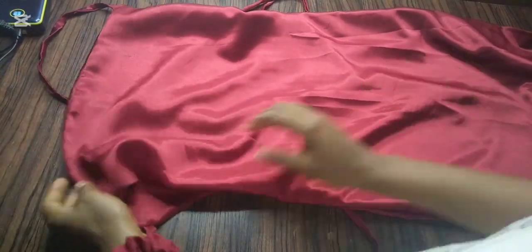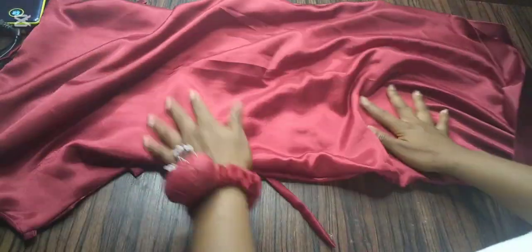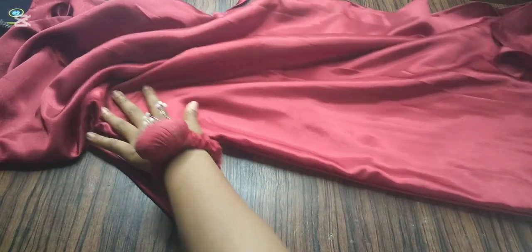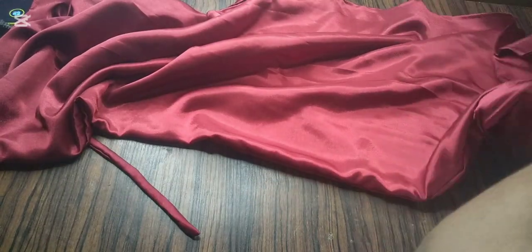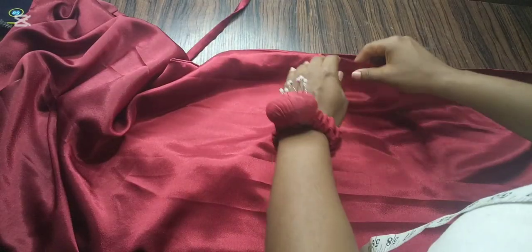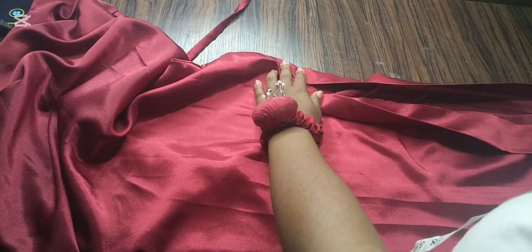So this is our cowl dress with strap. This is how my upper part looks, my neckline. Let me show you the slit. And this is my slit.